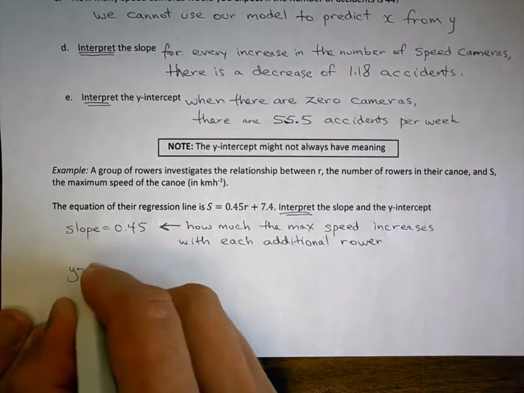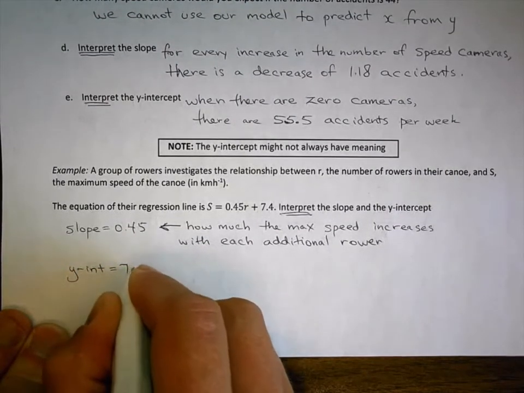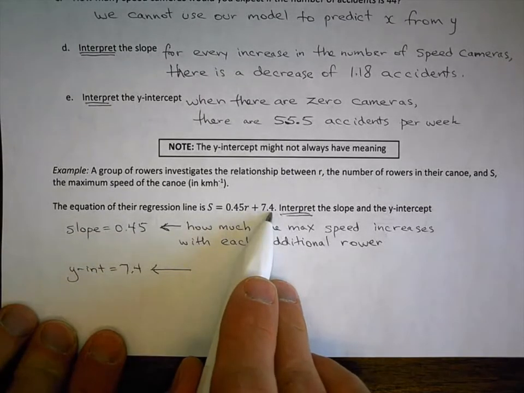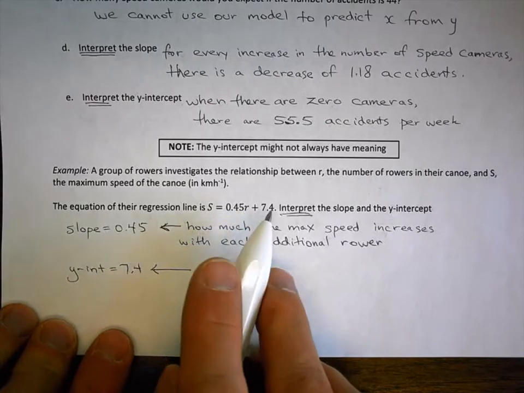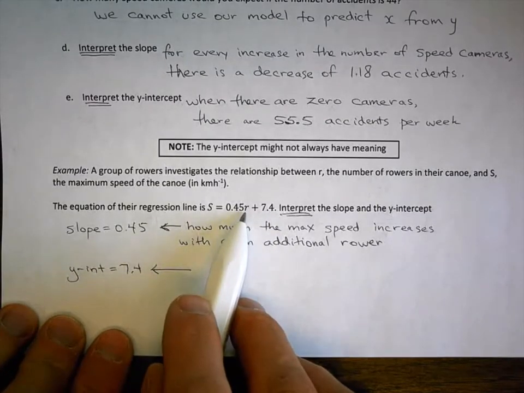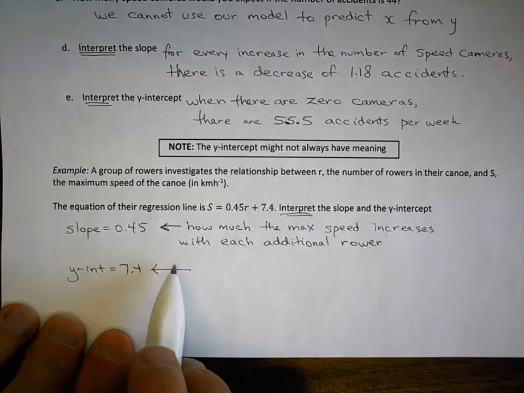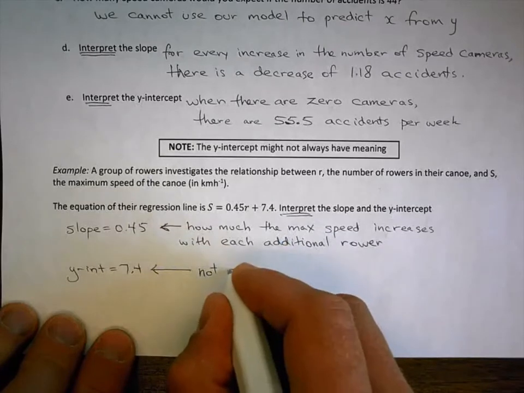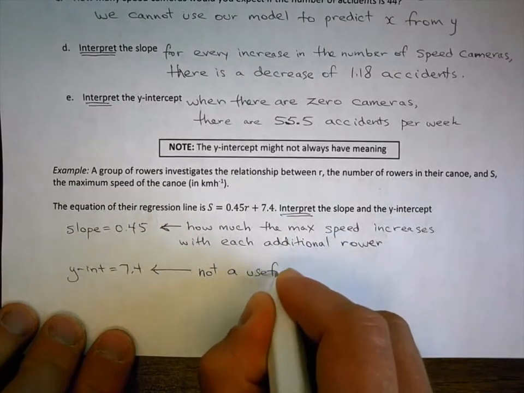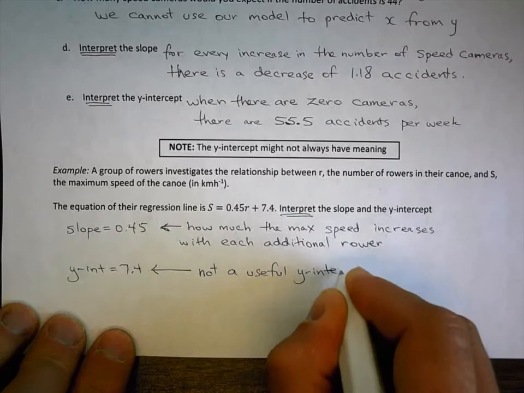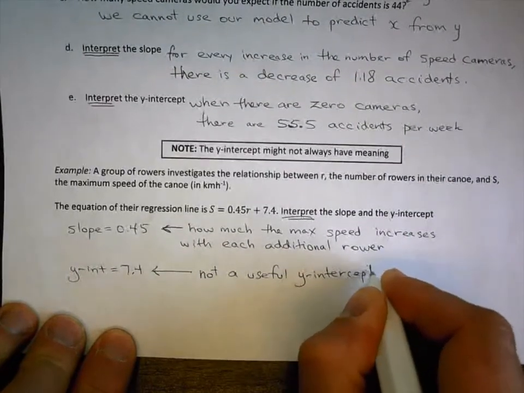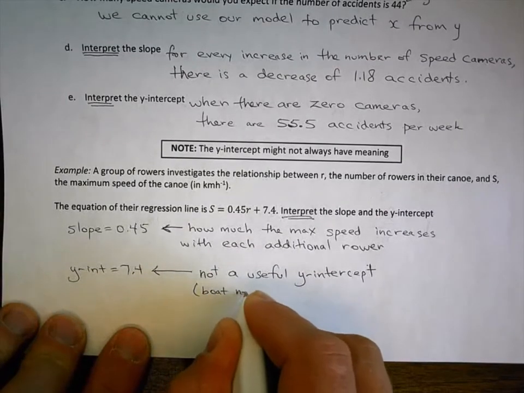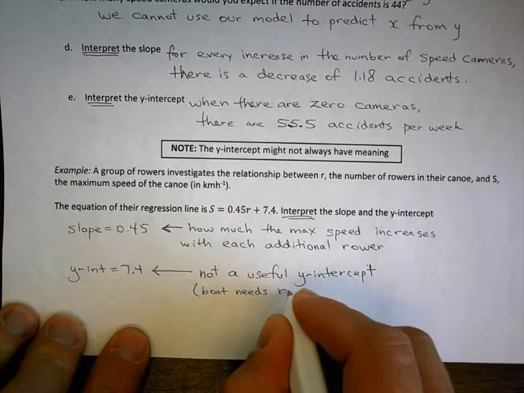And then I have my y-intercept, which is 7.4. Think about what this is. This is how fast I'm going when r is 0. So that would be how fast I'm going with 0 rowers, which is sort of impossible. If I have 0 rowers, the boat's not moving. So this is not a useful y-intercept. It has no meaning. It's just part of my expression. Because we'll put in brackets, the boat needs rowers to move.